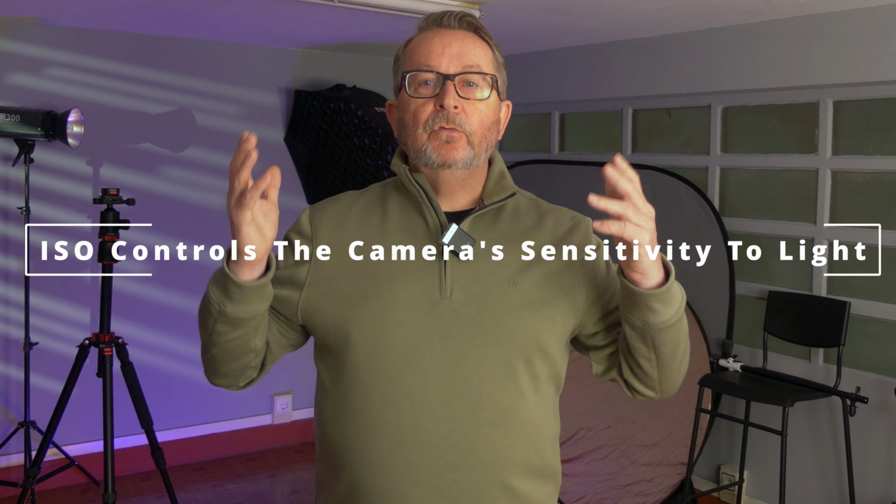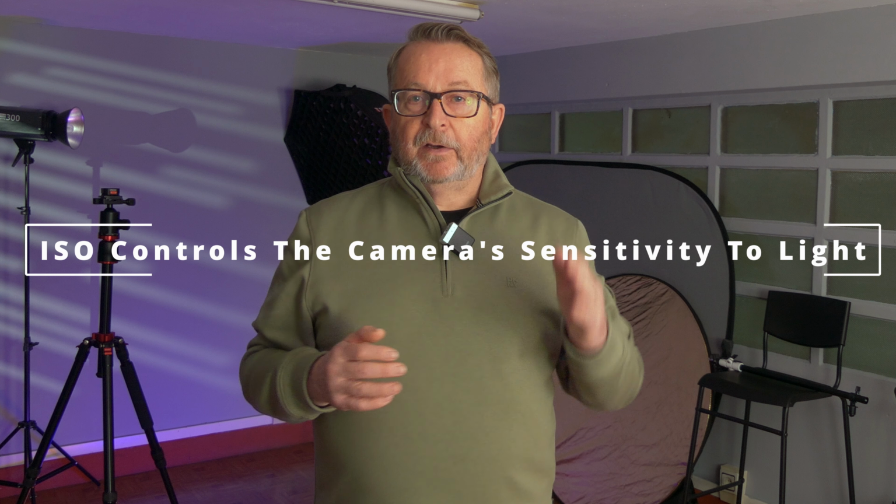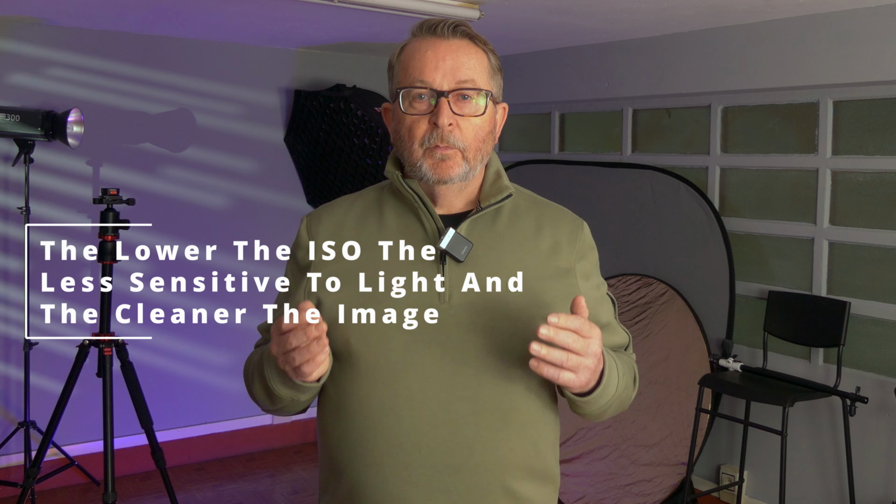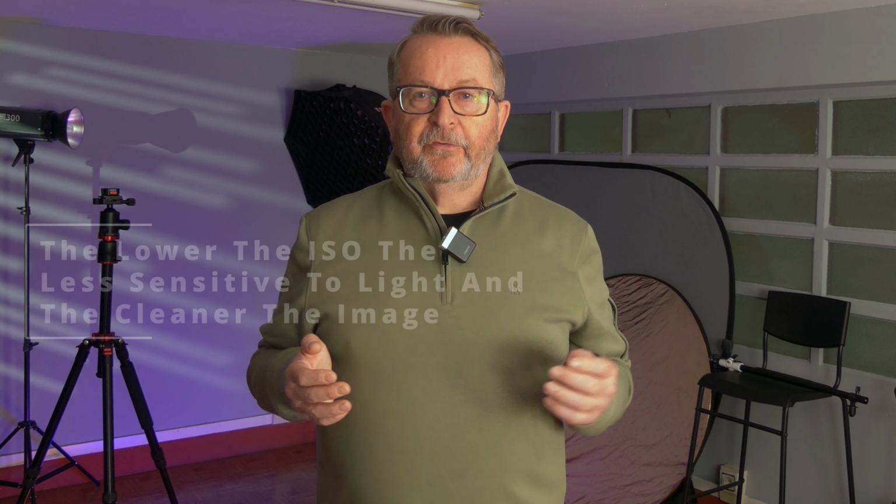So now we've looked at aperture with our f-stops, which affect depth of field, and shutter speed, which affects motion blur in our image. Now let's take a look at ISO, which in my opinion is the easiest part of the exposure triangle. ISO controls your camera's sensitivity to light. Lower ISOs like 100 and 200 mean less sensitivity to light and cleaner images, which is great for bright situations.